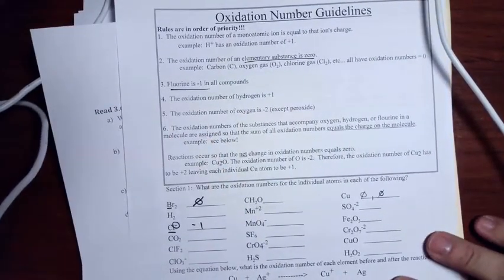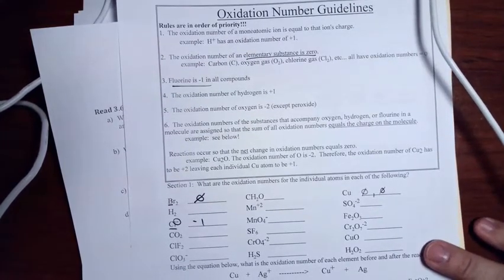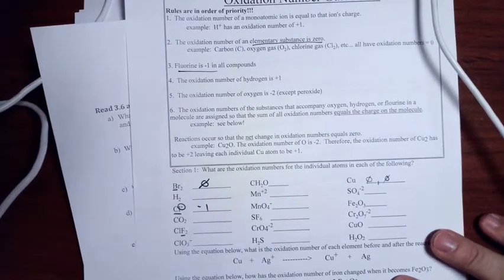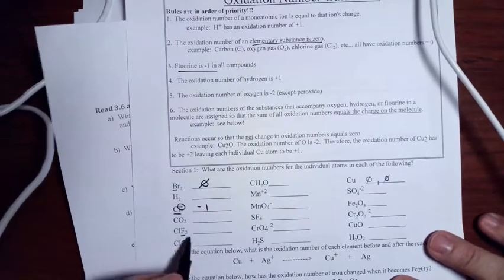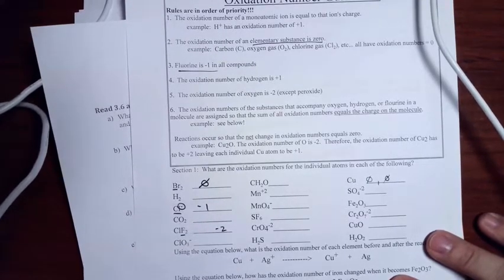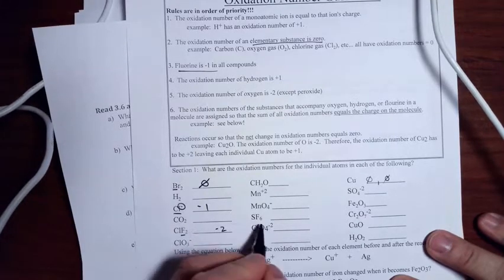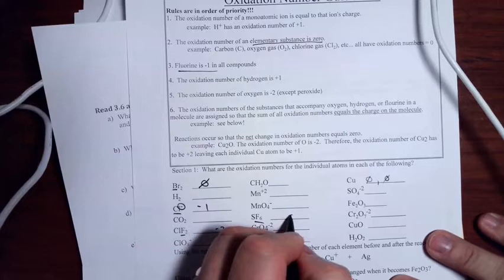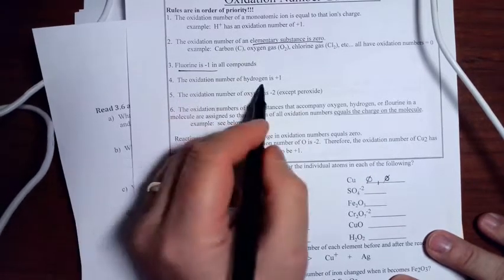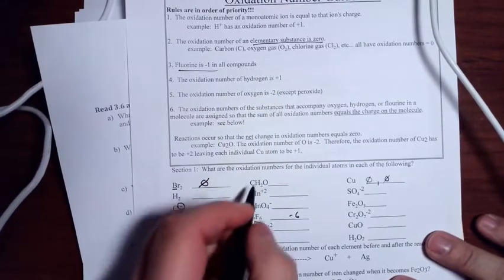Fluorine is the most reactive of all chemicals, and it reacts in one way. It takes 1 electron. So fluorine always takes 1 electron. So if I have 2 fluorines, then I have taken 2 electrons. The 2 fluorines combined have a -2 oxidation state. SF6 would be -6 from the fluorines. Cool?